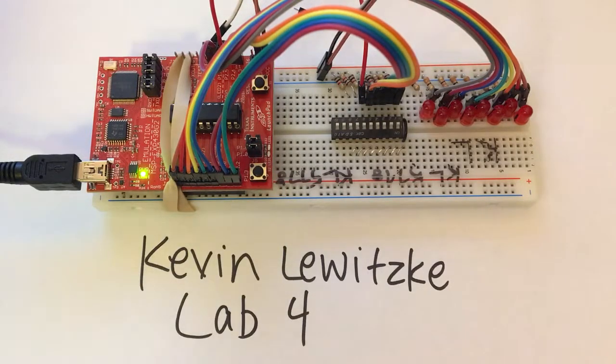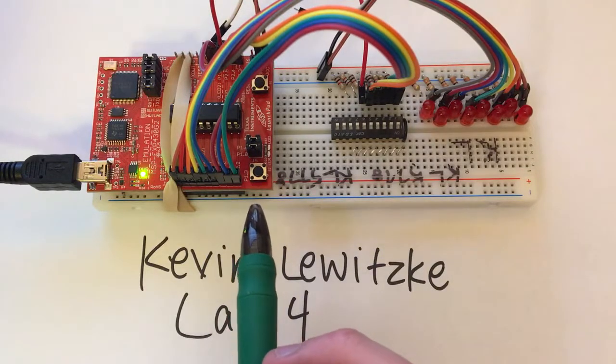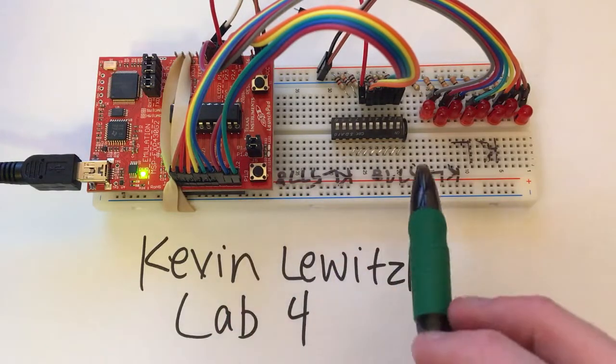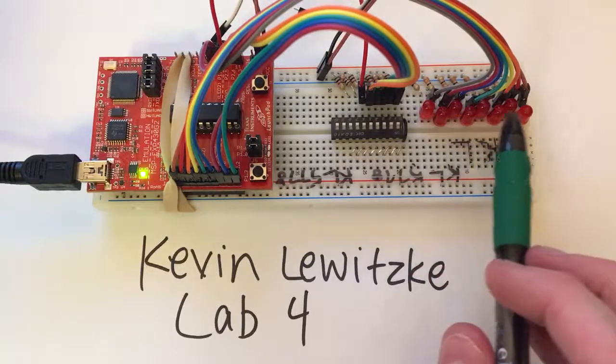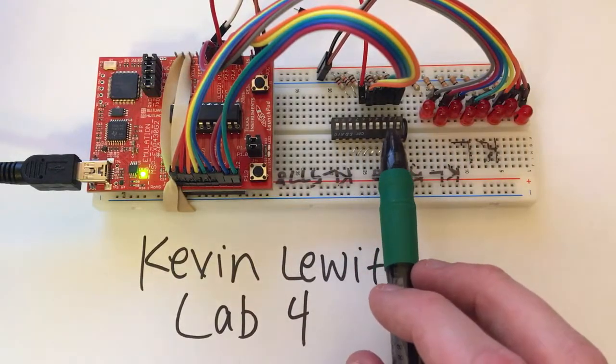This is my submission for lab number 4 in Intro to Microprocessors, and this is the MSP430 microcontroller chip. And for this lab, we actually have it connected to the breadboard, which is pretty cool. I've got the LEDs here, there's 8 altogether, and then the switches are here, and we're using 6 different switches.